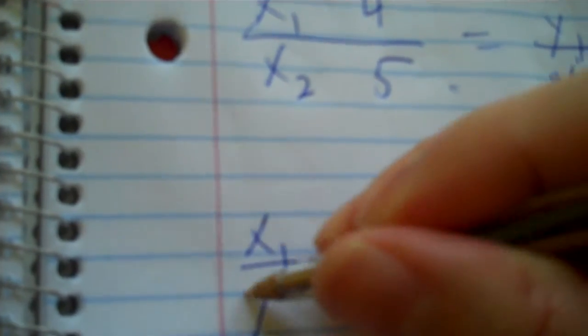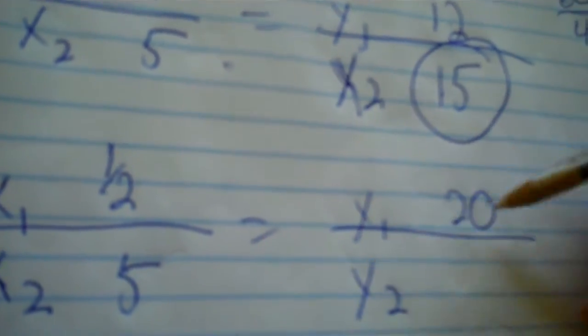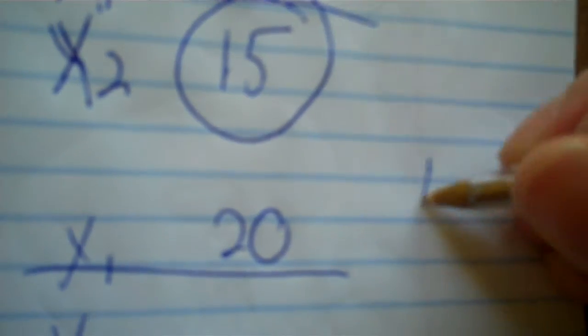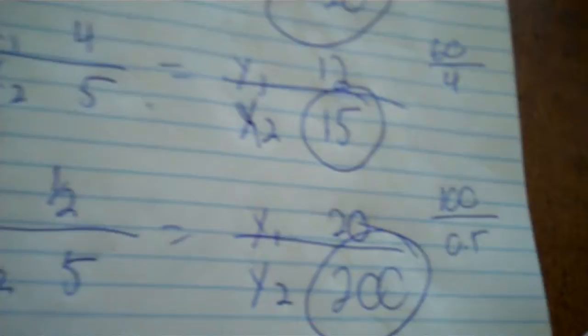Okay, x1, x2, y1, y2. All right, so what we have is 1/2 for x1 and 5 for y2, and then 20. So 5 times 20 is 100, and then divided by half, you could also divide it by 0.5, that's 200. So that's pretty easy.